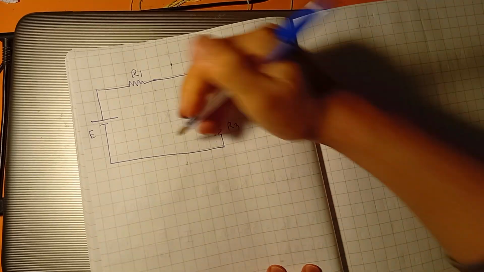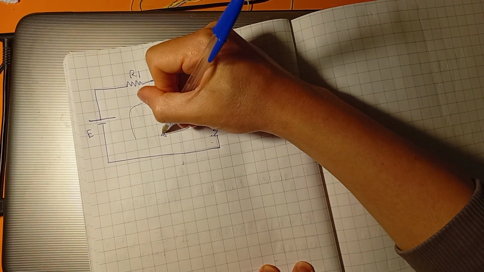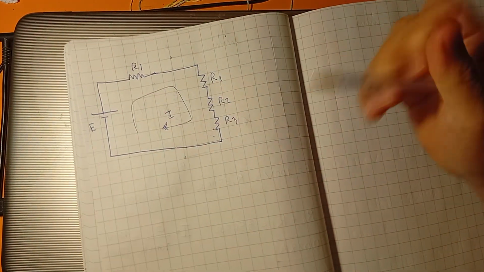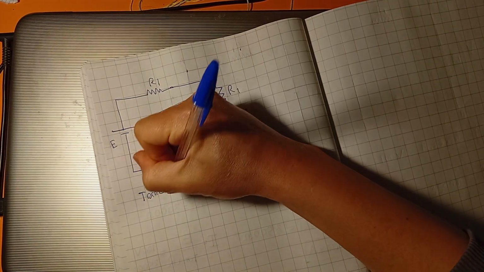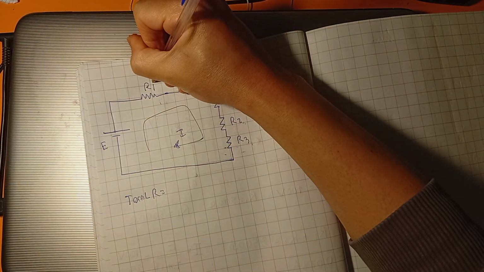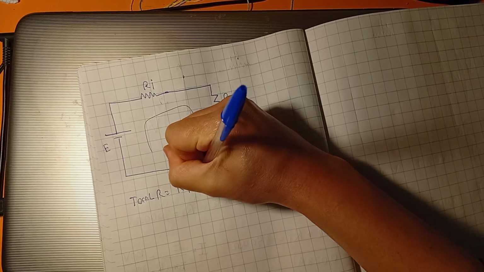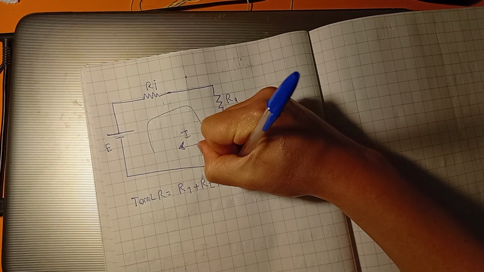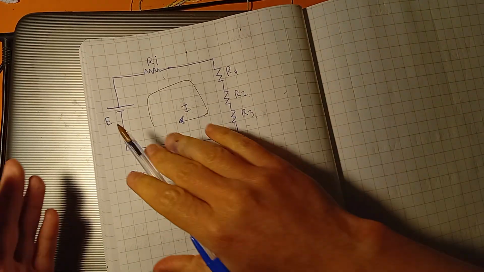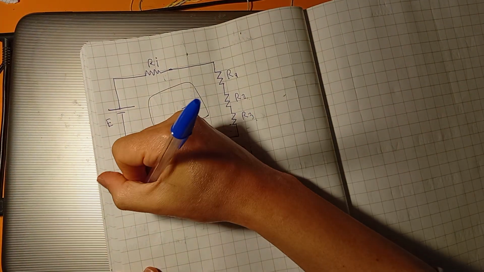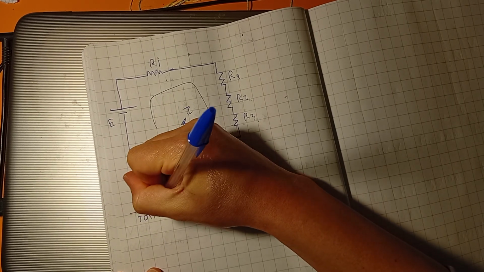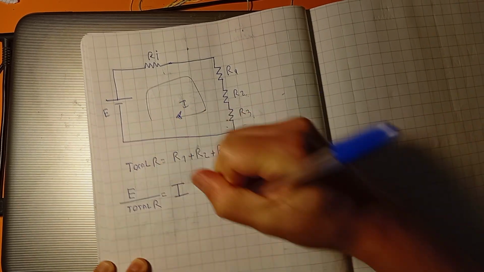Well, the first thing you do is to calculate the current, okay? You know you have to calculate the current, and how do you do it? You calculate the total resistance, which is R1 plus R2 plus R3 plus Ri, okay? So you calculate the total resistance and then you divide the voltage by the total resistance, okay? And so you obtain the current in this way.